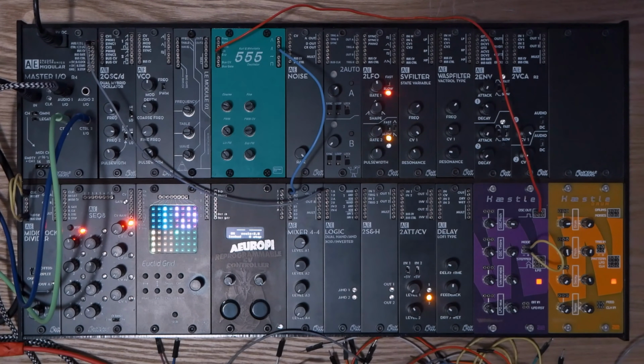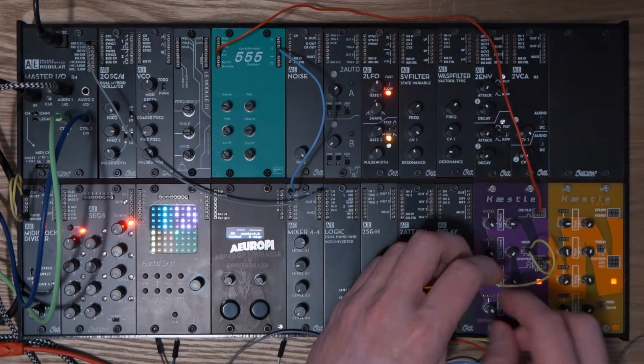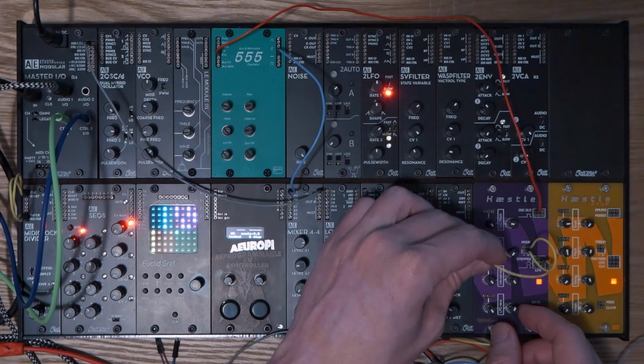I mean, that's just wild. And we don't even have the stepped output activated on this thing. If we wanted to, we could take the stepped output and start modulating things on the Kaestle using this method.